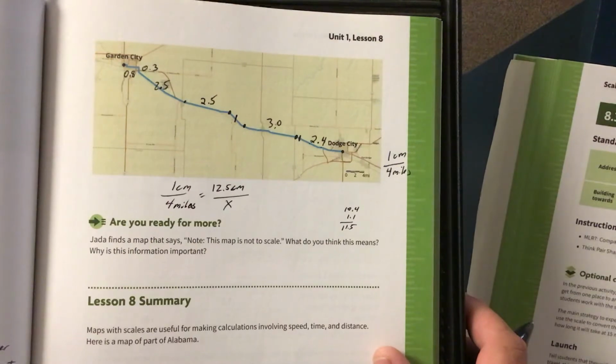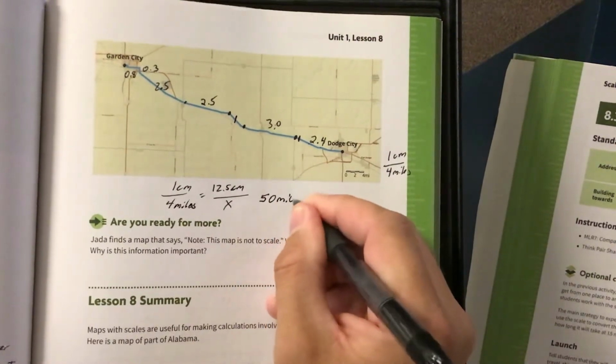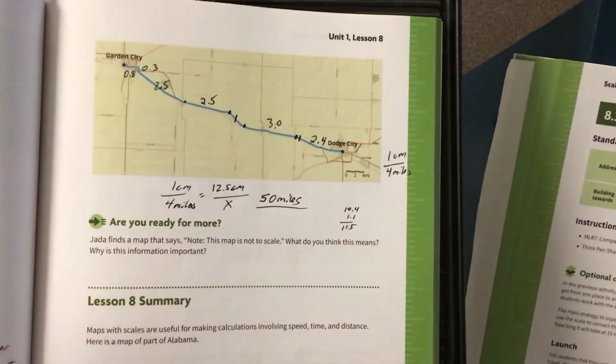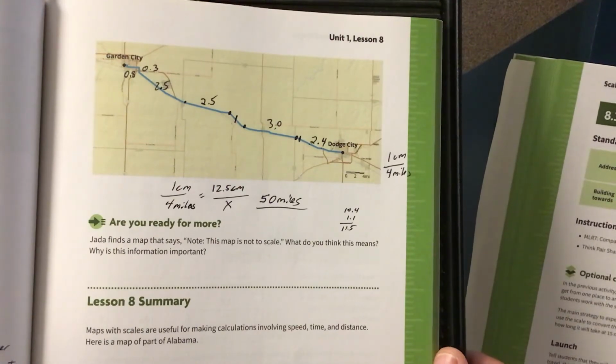Kaylee? I got 50 miles. 50 miles? Good. 12.5 times 4 should come out very nicely. 50 miles. Now, do you remember what the question was asking?